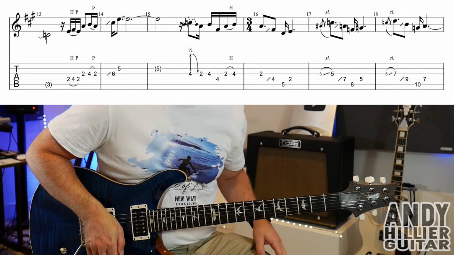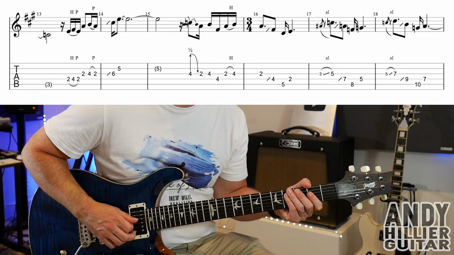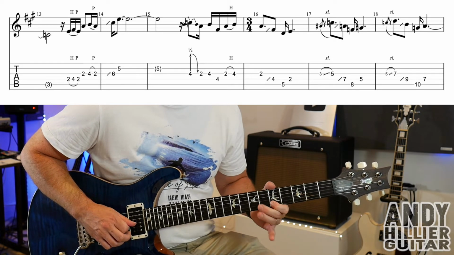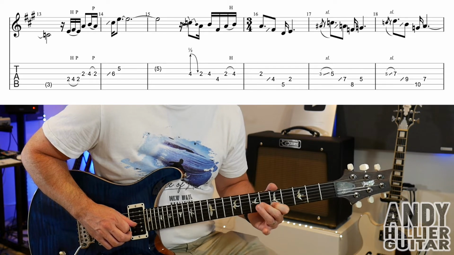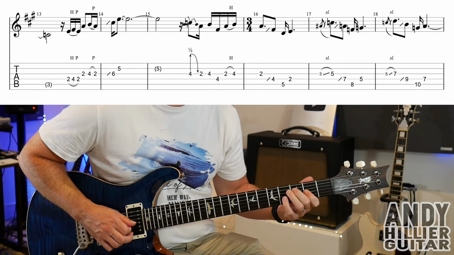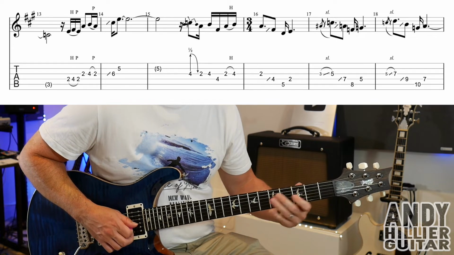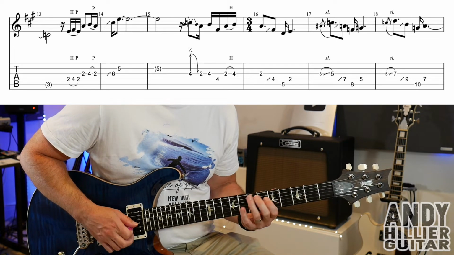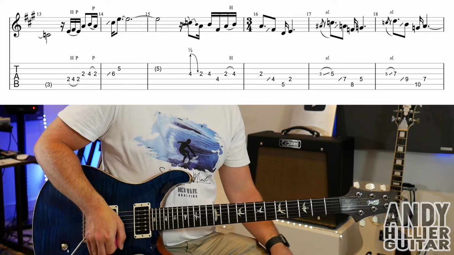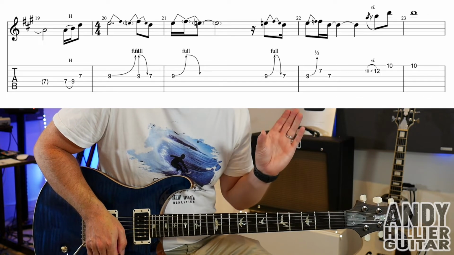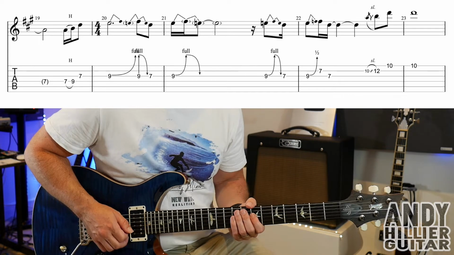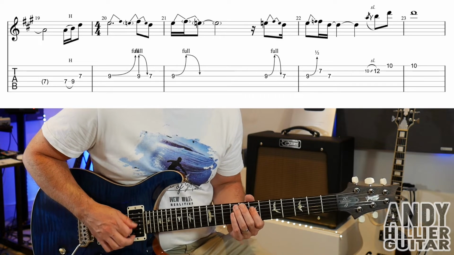So let's just play the whole of that line. Here we go. 1, 2, 3, 2, 3, 4, 1, 2, 3. Okay, on to the next line. Again, this first bar is still in 3. So you go 1, 2, and then it's straight into this little phrase.